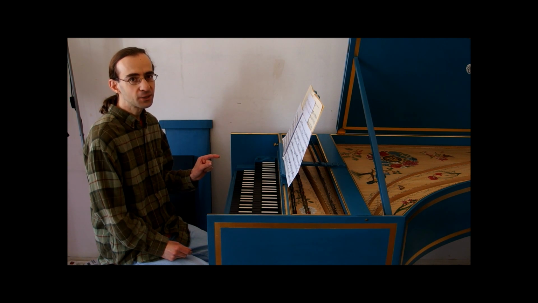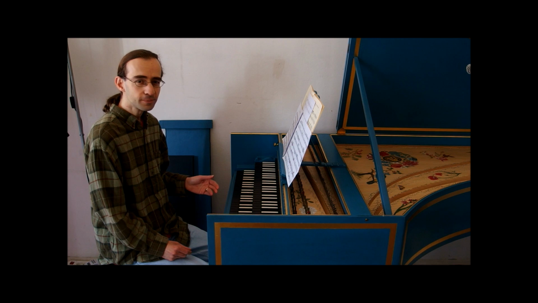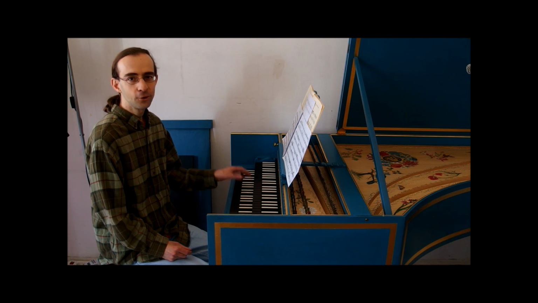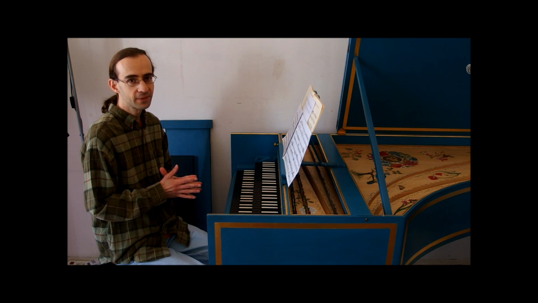The other, of course, characteristic of it is what you do to the fifths. The fifths are slightly narrower than in equal temperament, except for one, and this is the fifth between A flat and E flat, which we call the wolf. And you can hear why. Basically, this is actually not a fifth at all.